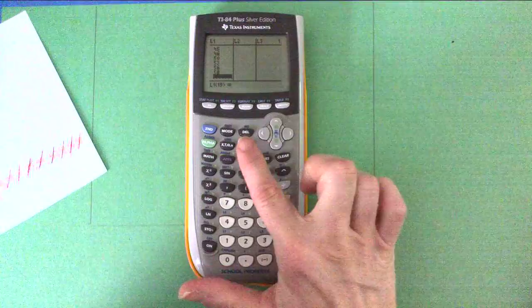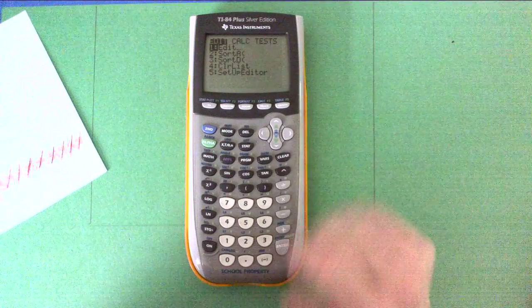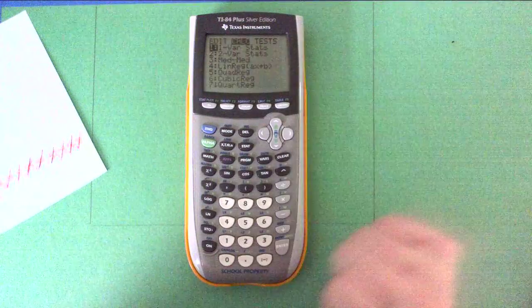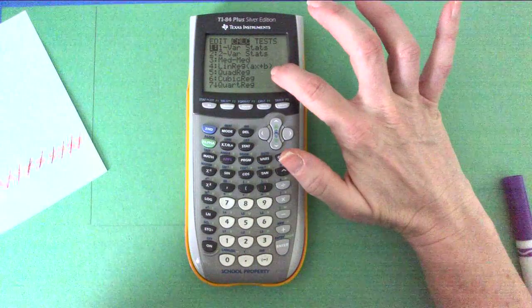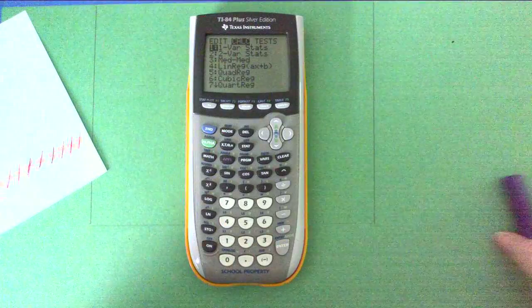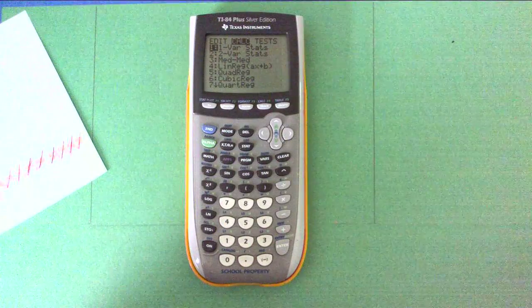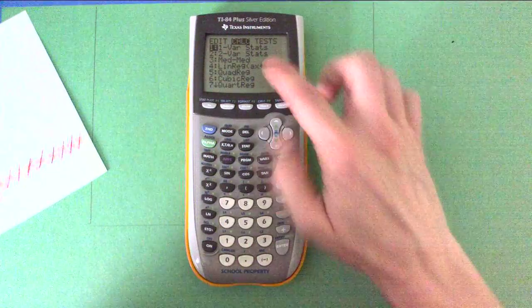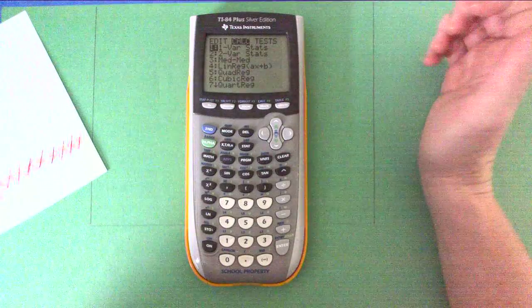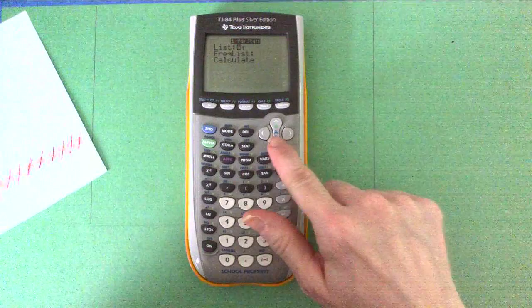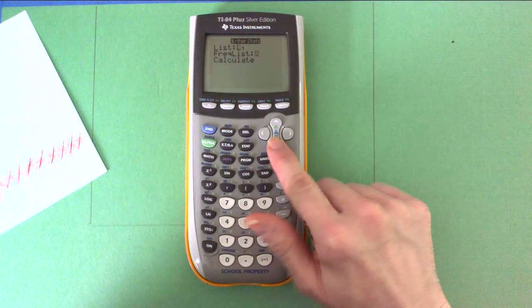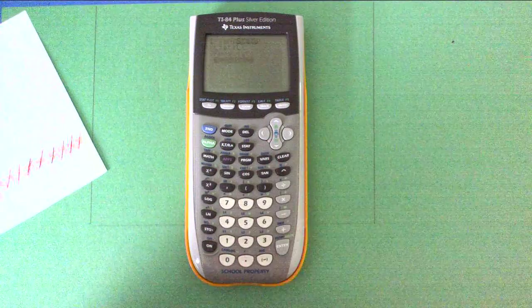Now I'm going to press stat again. I'm done editing. Now I want to calculate. Throughout these videos, we've been choosing number 4 on occasion to do a linear regression or write the equation of the line. I don't want to do that today. I want to find the median. So I'm going to choose number 1, one variable stats, and hit enter. Is all my data in list 1? Yes, it is. I'm going to arrow down to calculate and hit enter.